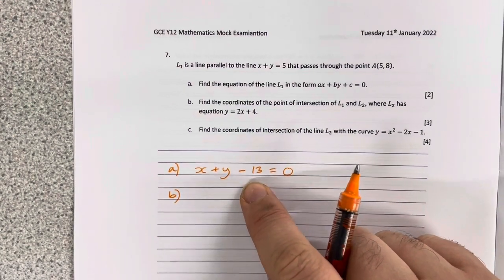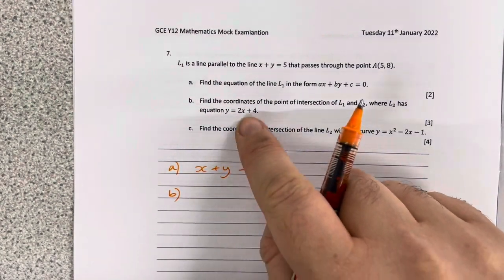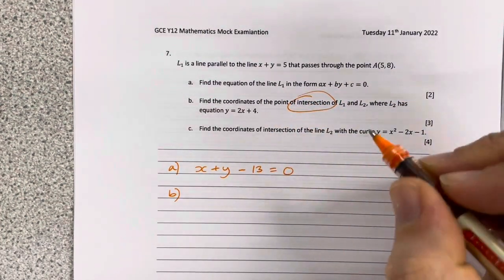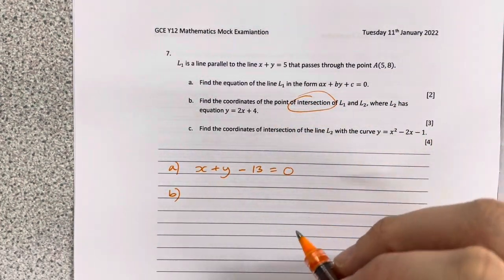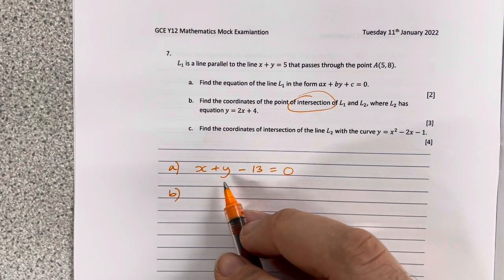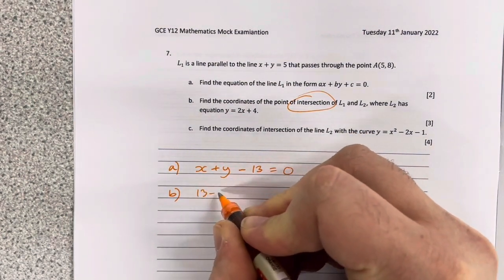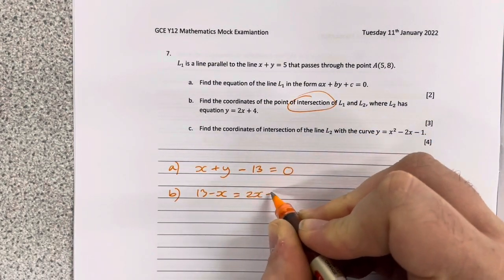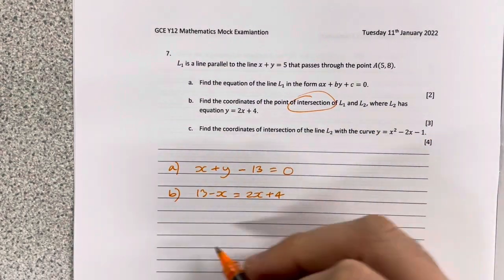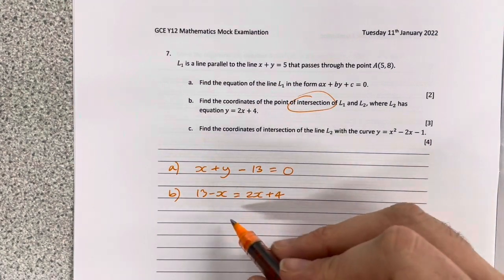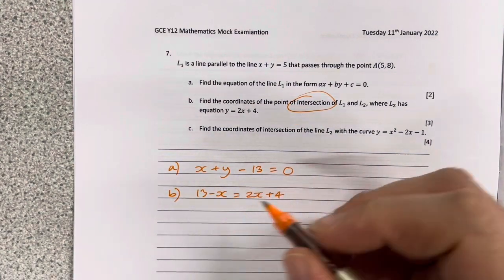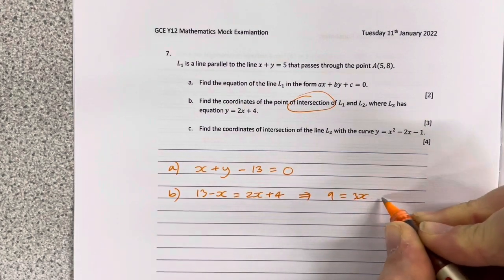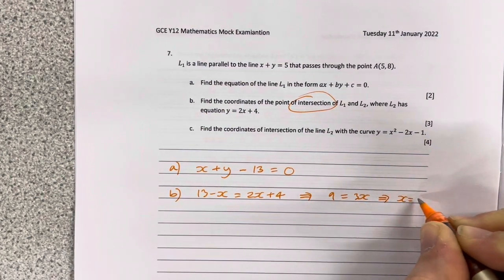What we need to do here is solve these 2 equations simultaneously. If ever you're asked to find an intersection of 2 lines or 2 curves, simultaneous equations, straight away. So y is 13 minus x for L1, and that needs to equal 2x plus 4, which is the equation for L2. So it's eliminated y for both of those. I'm going to add x and subtract 4. That tells me that 9 is equal to 3x, which tells me that x is 3.